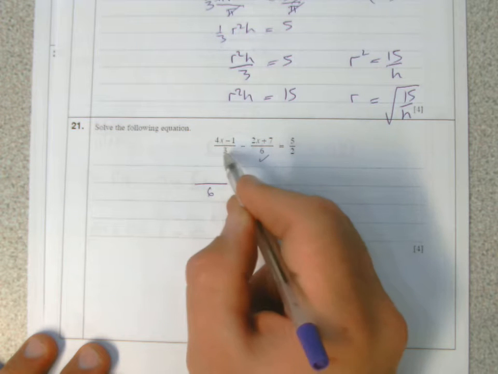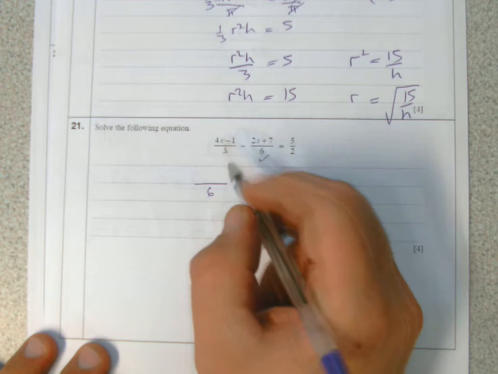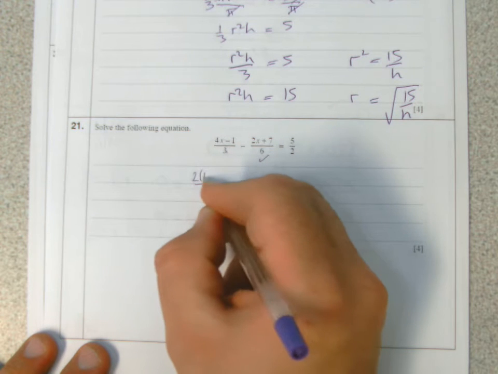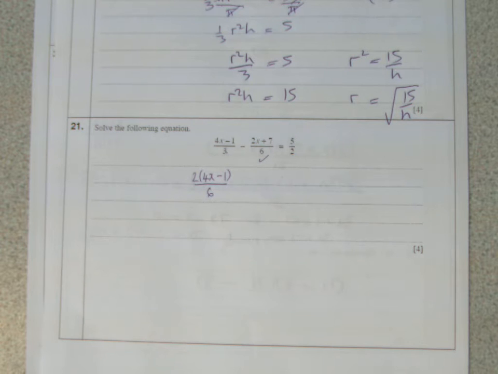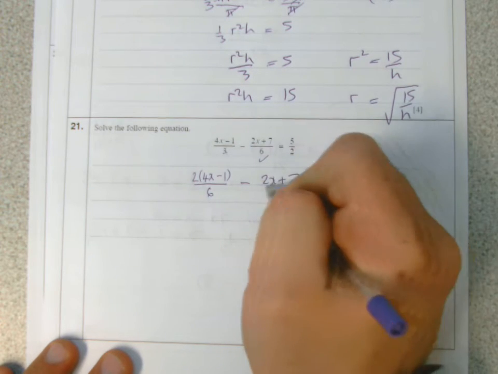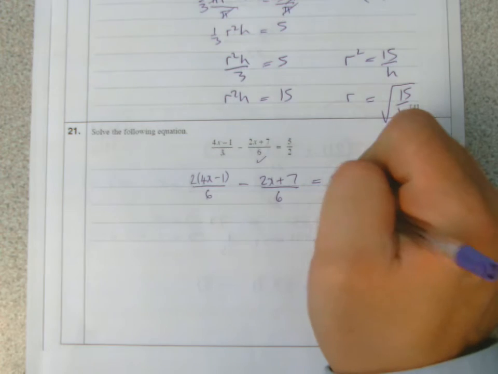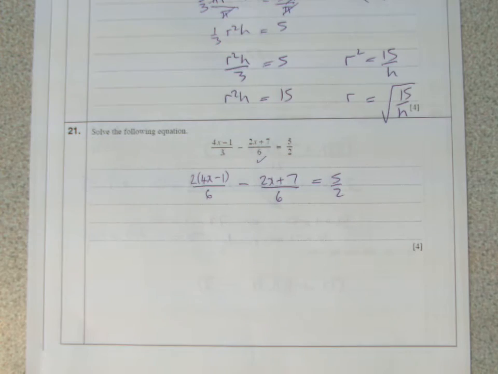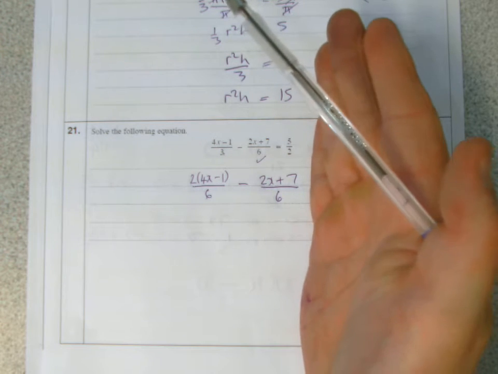But don't forget, if I double the bottom, if I double 3 to get 6, I've got to double the top as well. Okay, so I've got to double the top, so maybe I'll just write it like that. I'm going to double the 4x minus 1, put it in the bracket. As I said, the other one stays the same, because it's already out of 6, so we don't need to touch that. This then, I'd keep as 5 over 2, right? Don't worry about that. At the moment our focus is just getting those fractions subtracted.